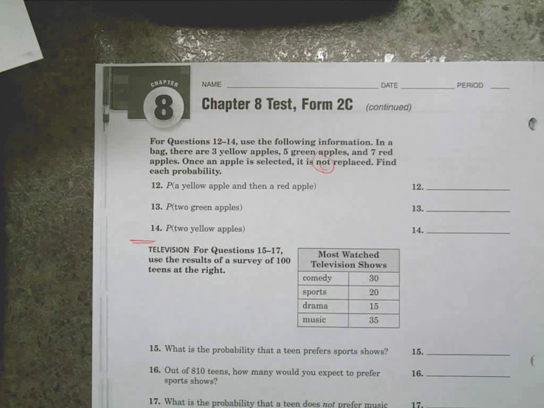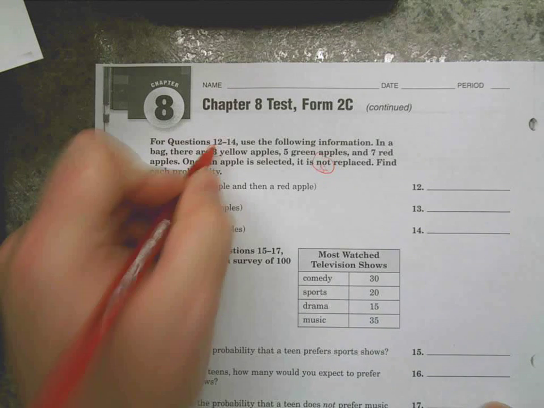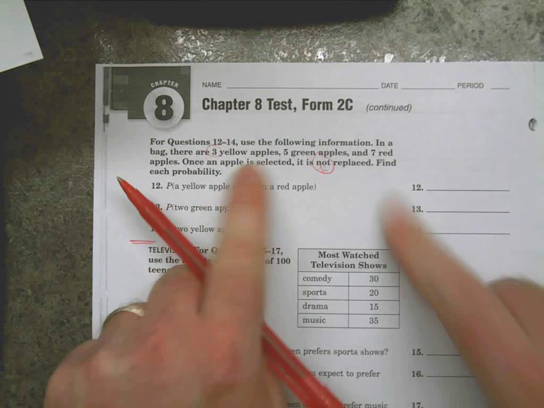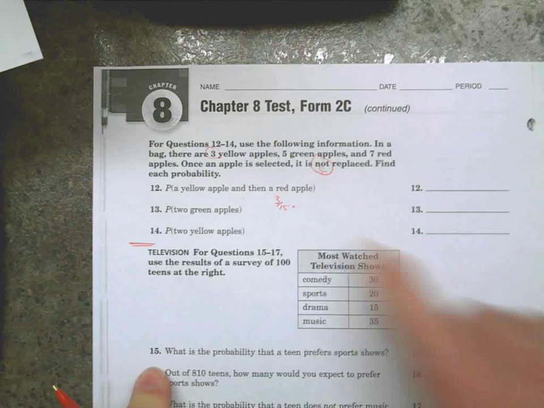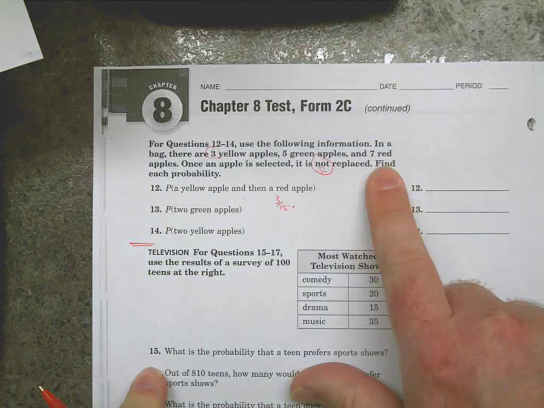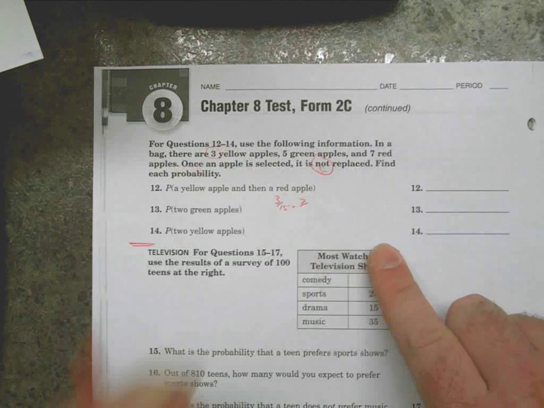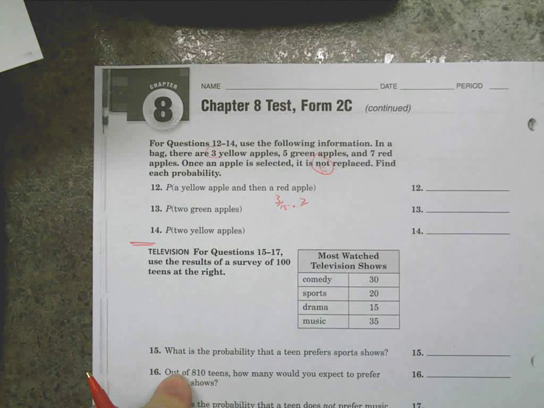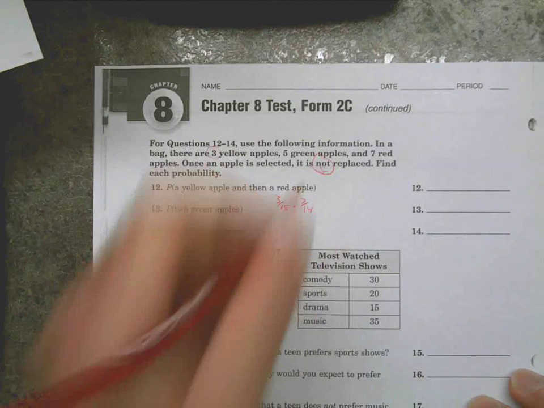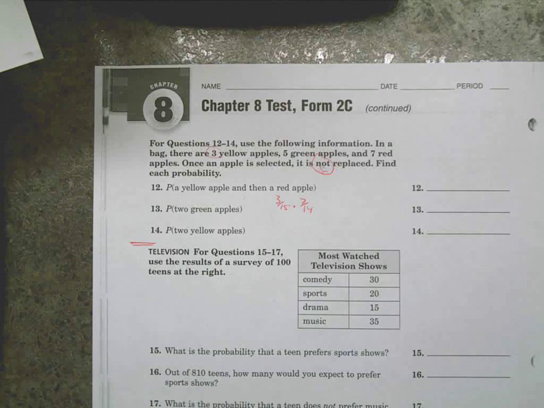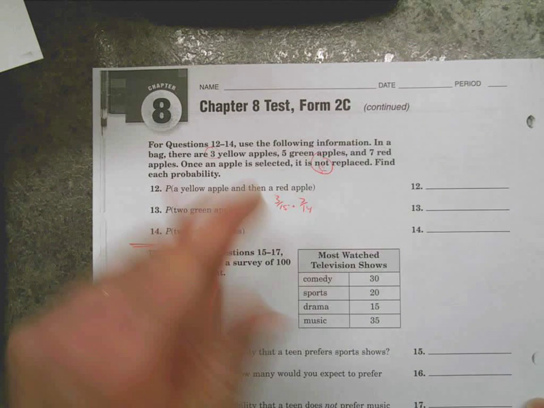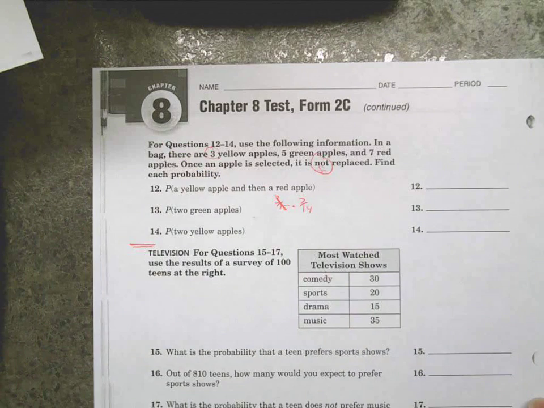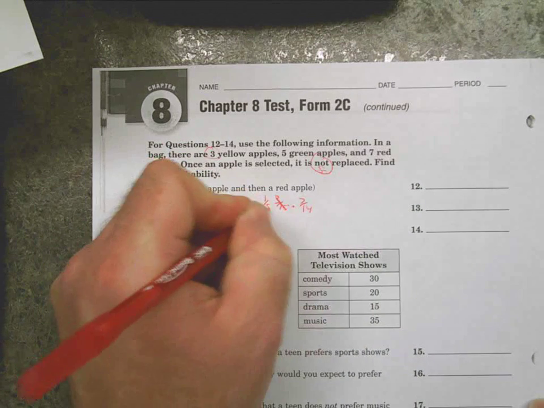Number 12 says, give me a yellow one first. So look, I got 3 yellows, 10, 15. 3 out of 15 times 1 red. Red's going to be 7, but this time I already have taken out one of my yellow ones, so now I only have 14. Now, it'd be gigantically slick and cool if you actually reduce things before you multiply. I'd take 3/15. I'd make it 3 divided by 3 is 1, 15 divided by 3 is 5, 1/5.